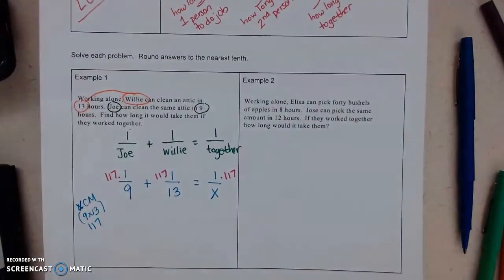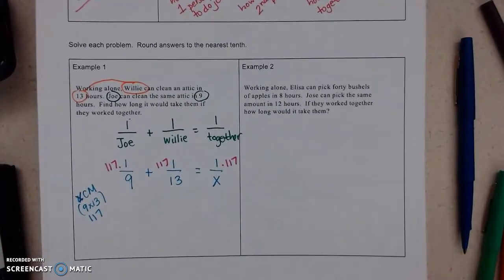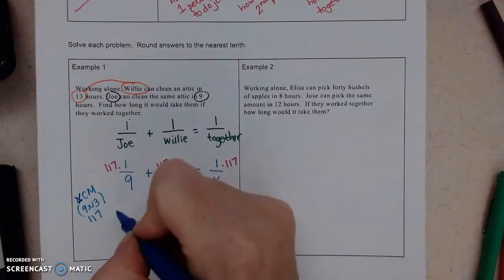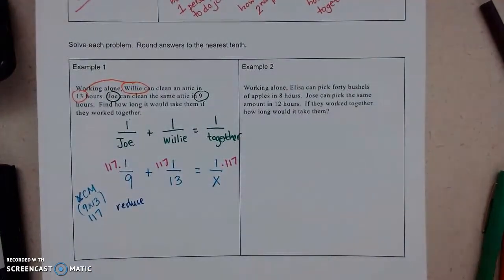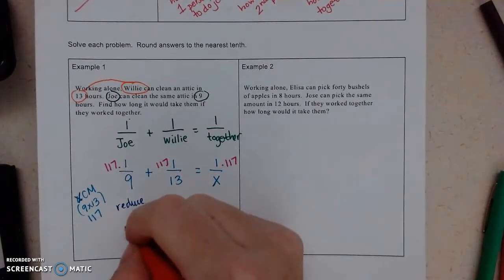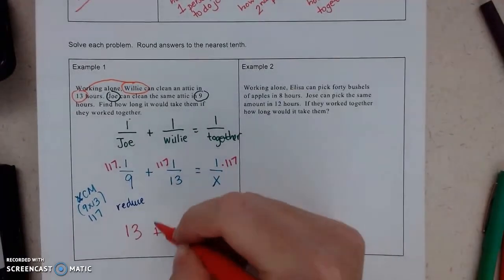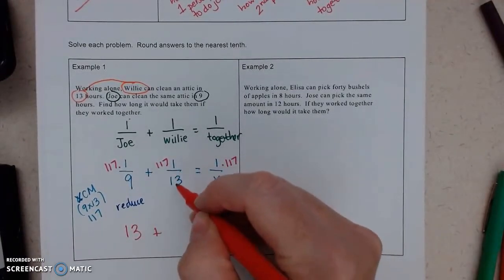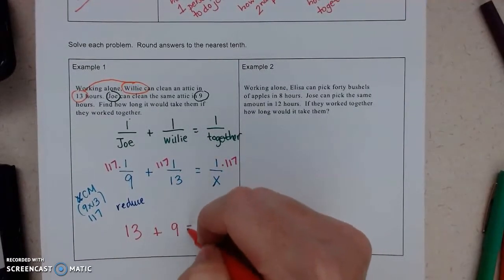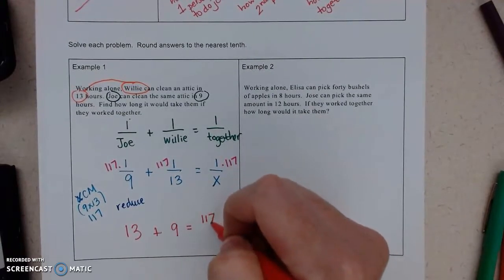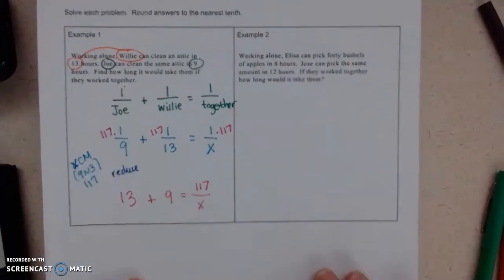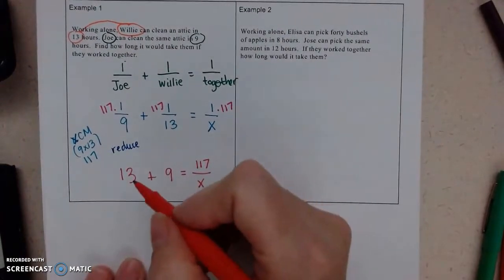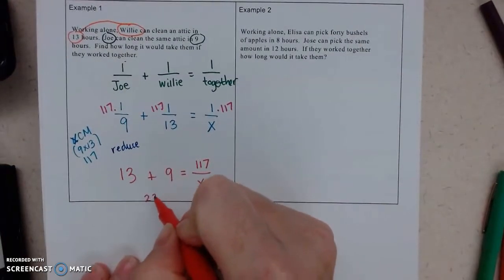Okay? So then I'm going to reduce. So use a calculator, and we've got 117 divided by 9 gives us 13. 117 divided by 13 is 9. And then on this side, I can't reduce it, so I'm going to leave that alone. So 13 plus 9 is 22.